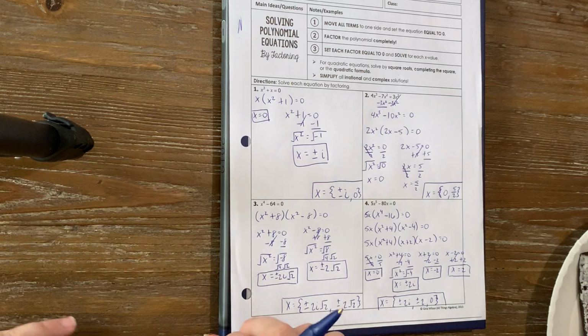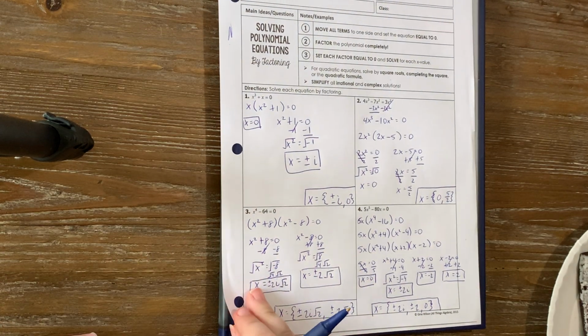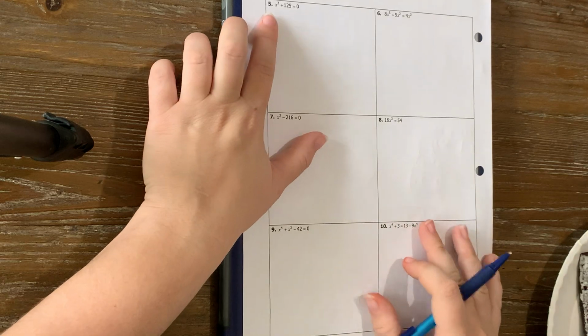All right, let's flip over to the other side. Number 5.